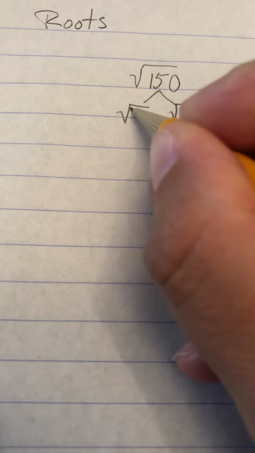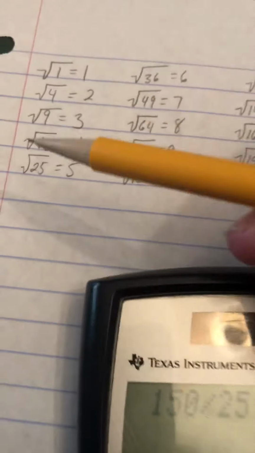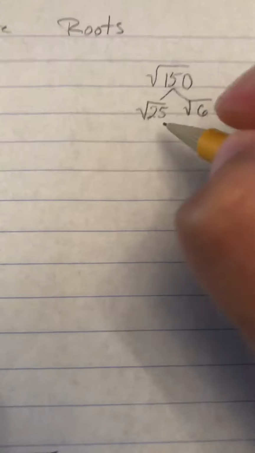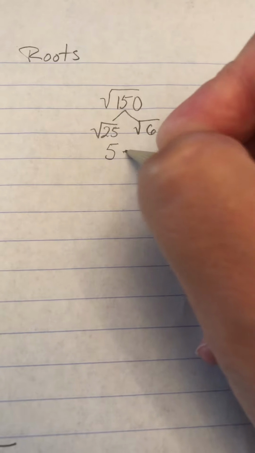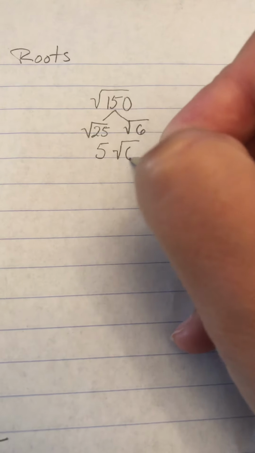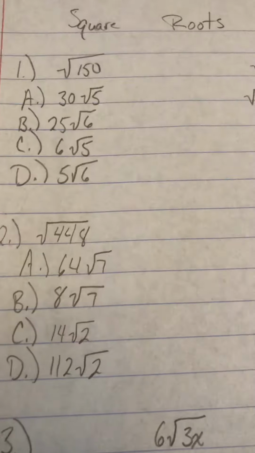So that means that the square root of 25 times the square root of 6 is equal to the square root of 150. Now, the square root of 25 is 5. So this number will always have a square root. And the square root of 6 is not on here. If you do it right, this is in its simplest form. So you just kind of drag it on down. And if you're looking over here at your choices, D would be your correct choice.